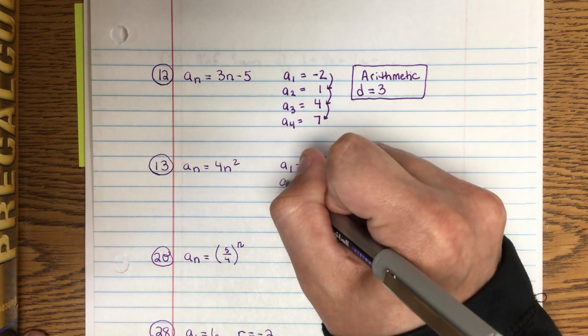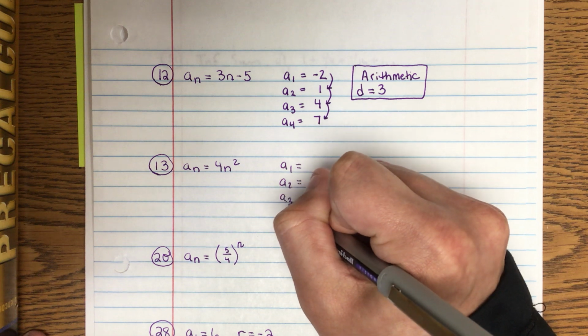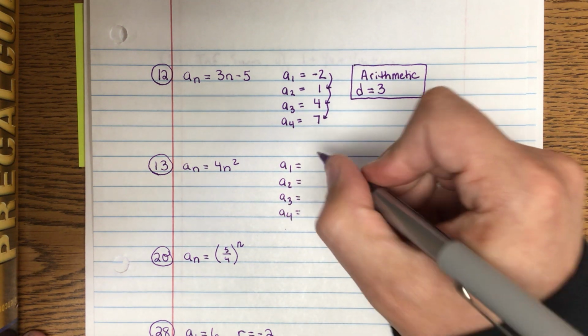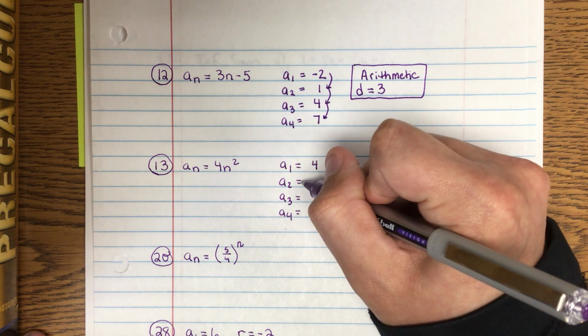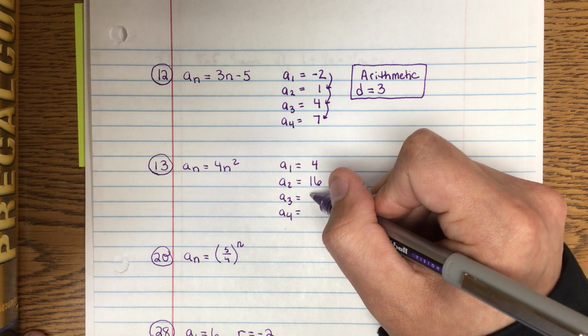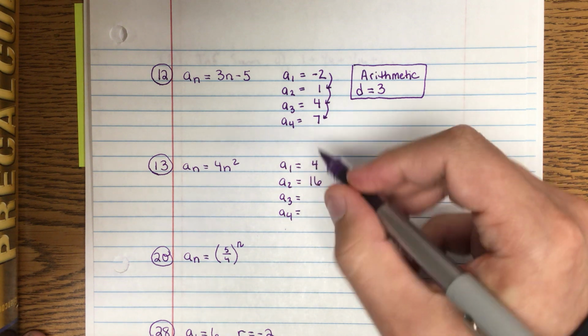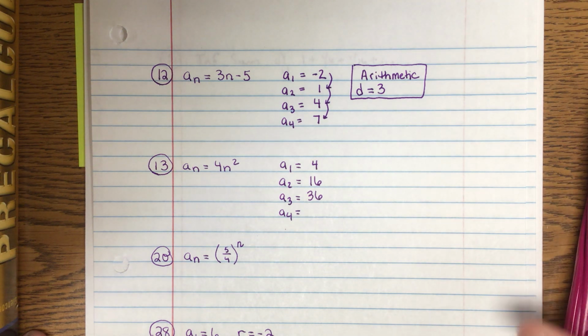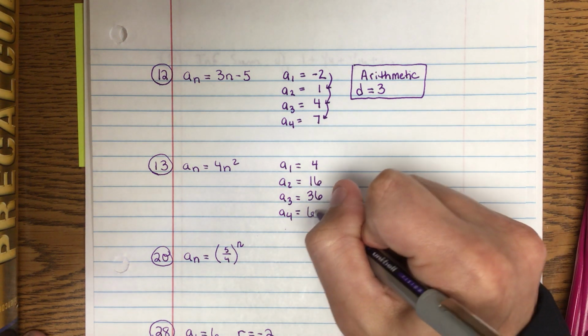I would find some terms here. The first term would be 4, the second term 16, the third term, so that's 9 times 4 is 36, and then the fourth term would be 64.